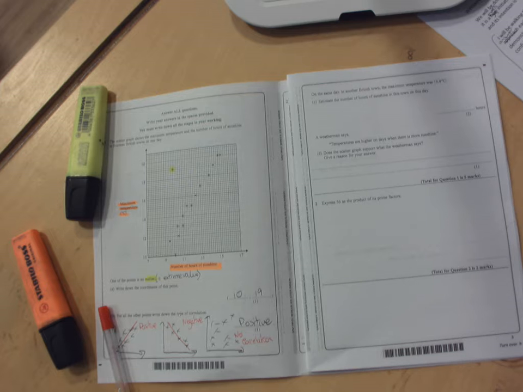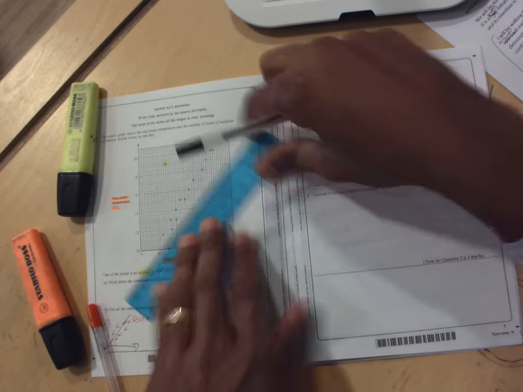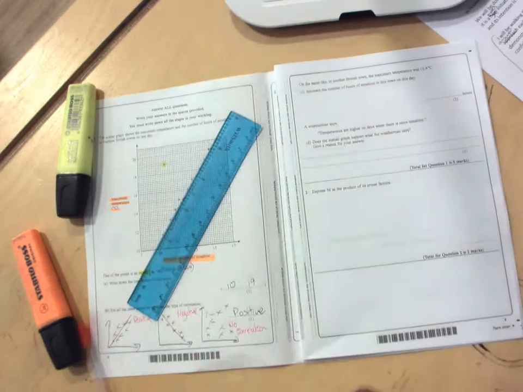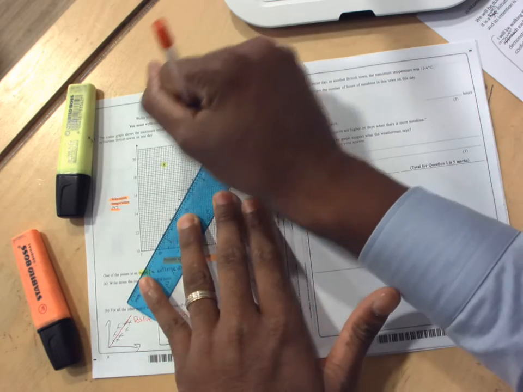and I'm going to draw a line of best fit for my scatter graph. Now when you draw your line of best fit, you need to make sure that you have the same amount of points above and below the line. So I would say my line of best fit will need to look somewhat like this.